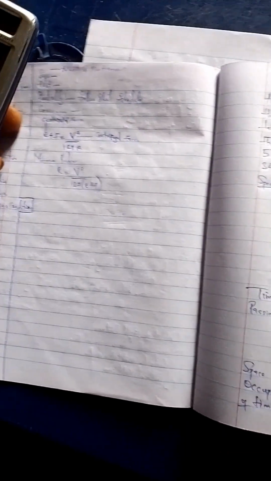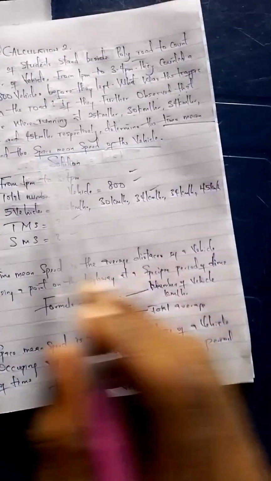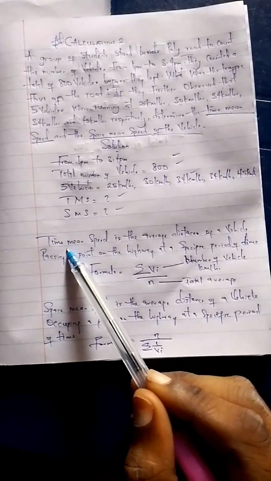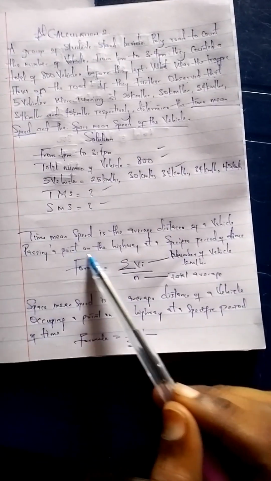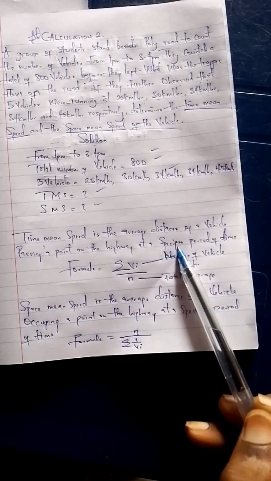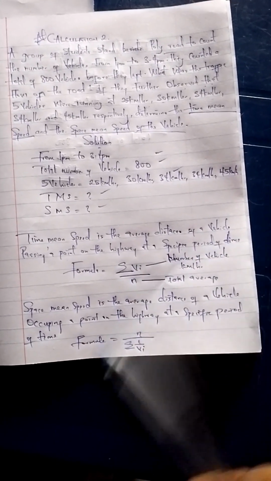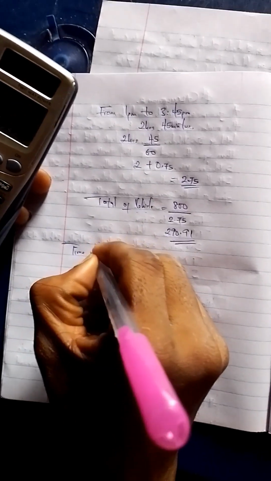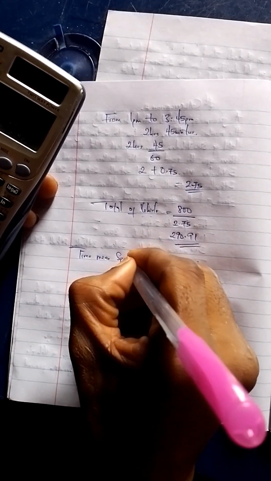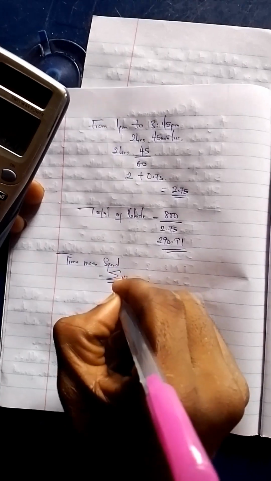And now they said determine the time mean speed. Don't forget, in our definition, time mean speed is the average distance of a vehicle passing a point on the highway in a specific period of time. And this is the formula, summation Vi over N. That is what we are going to use now. Time mean speed equals summation of Vi over N.